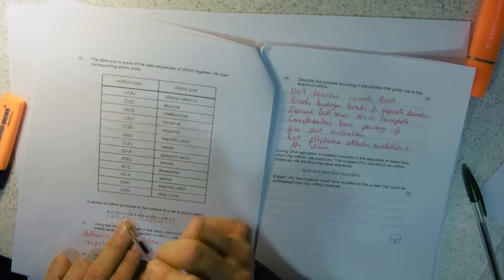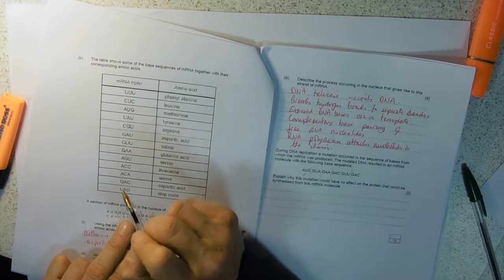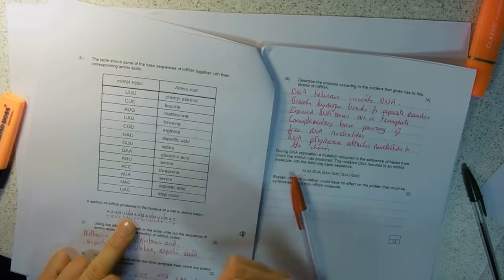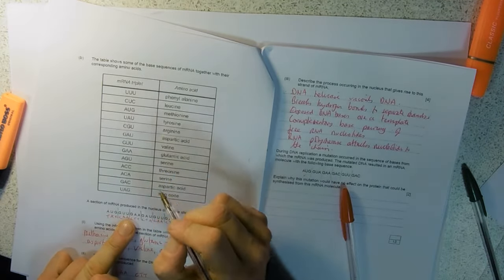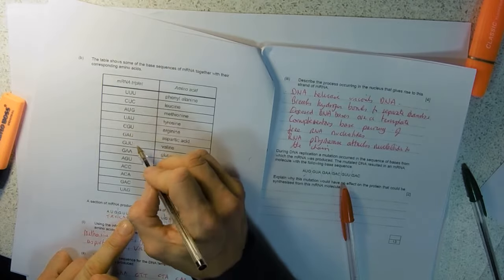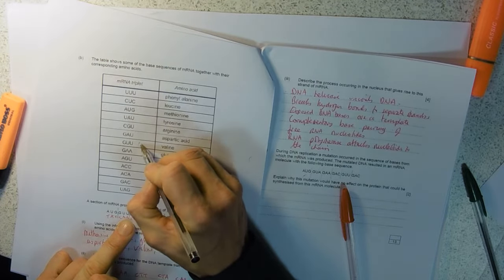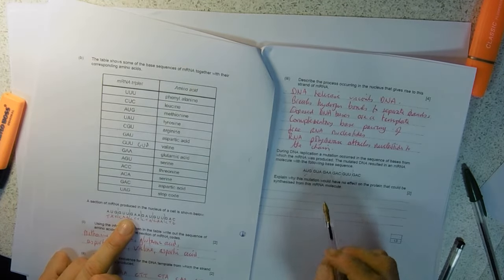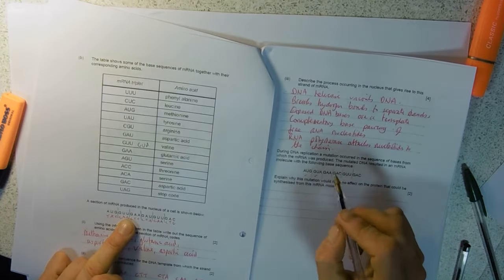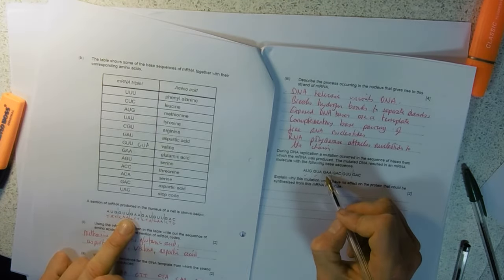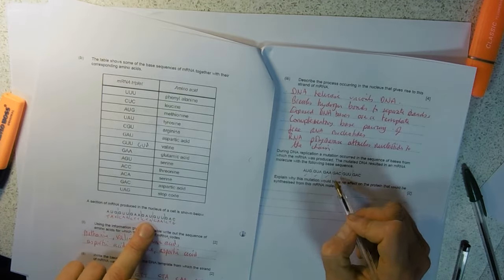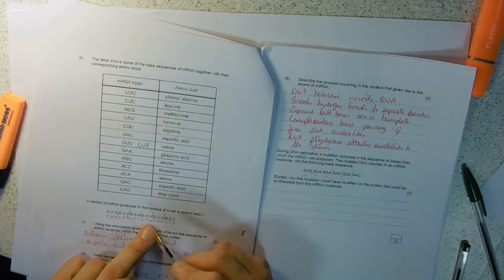My Googling of messenger RNA codons suggests that GUA would also give us valine. But if you came across this question, you wouldn't necessarily know that. So that's going to produce the same amino acid. GAA, that's the same. GAC, oh okay, that's changed.